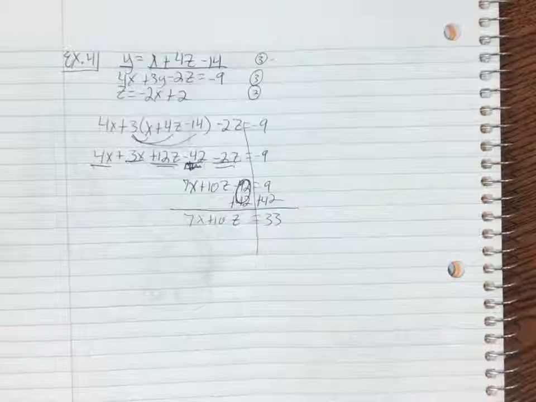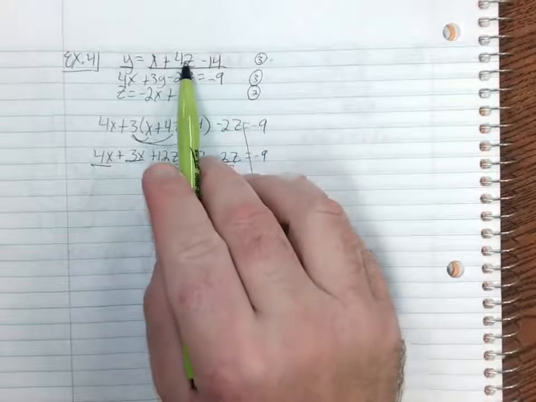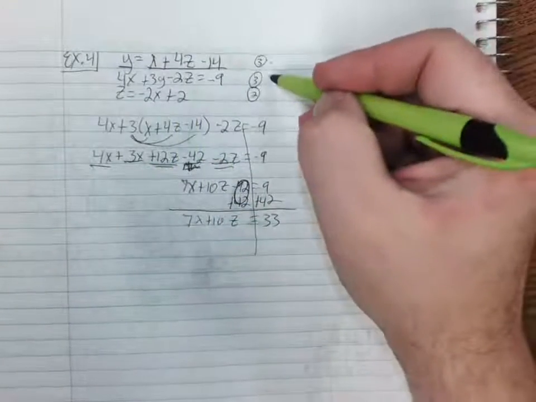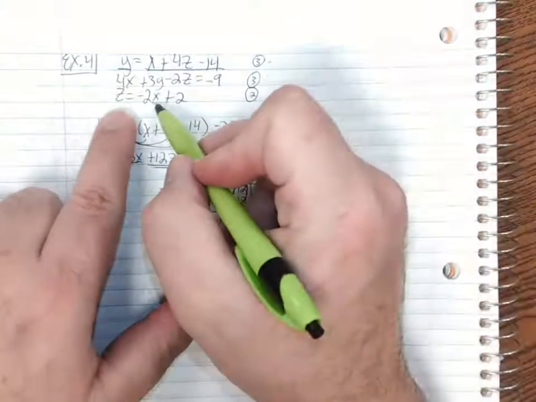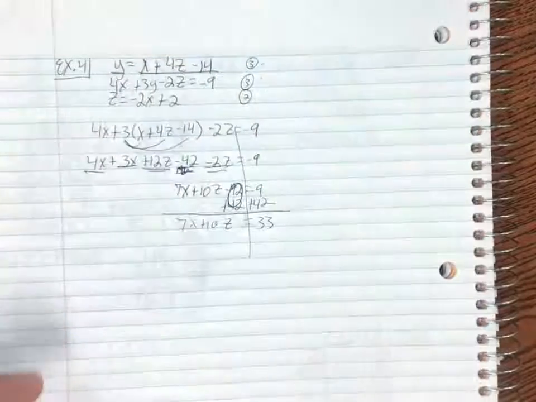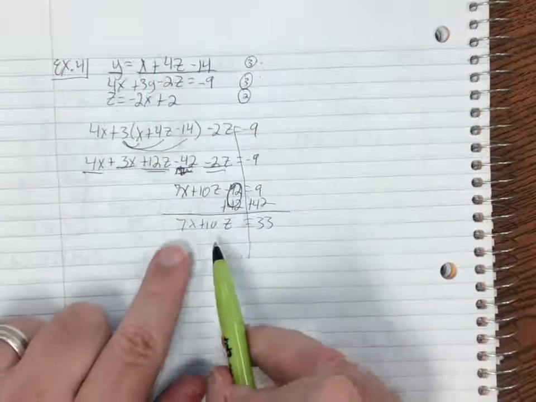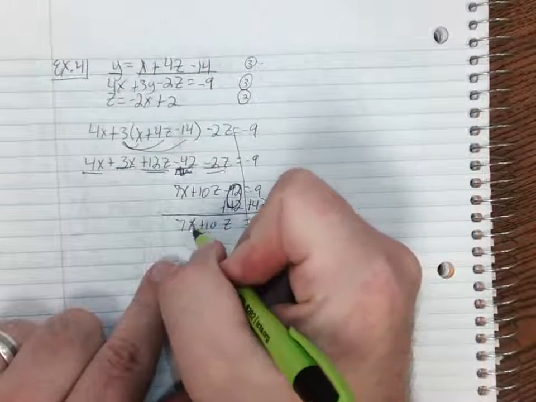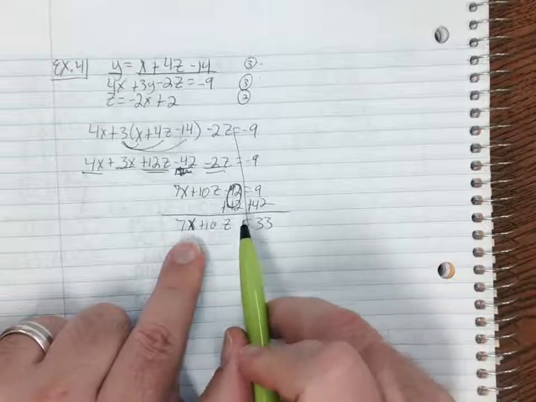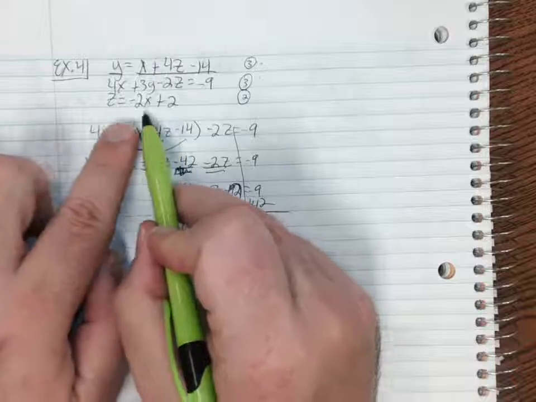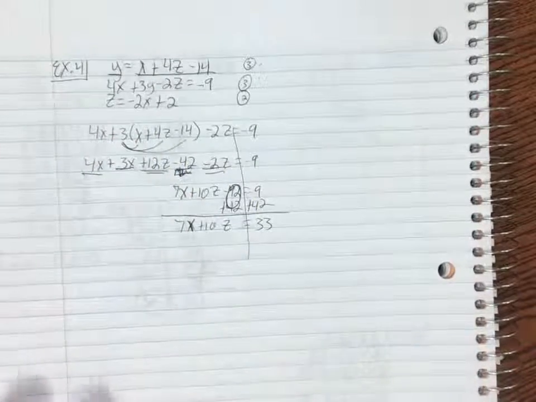So now what? Well, I would go back and look at my equations. I used these first 2. Let's look at the third. The third only has 2 variables. They are an x and a z, and it is solved for z. Well, hold on now. If I look at this right here, this also has an x and a z. So if I were to replace the z with negative 2x plus 2, I could solve for x.